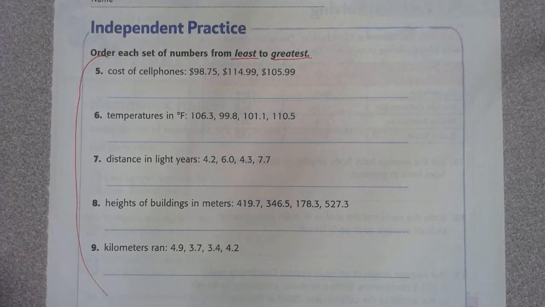All right. So the cost of cell phones. I wish that was the cost of a cell phone. Mine's $25. I think my cell phone I'm paying like $25 a month for like 2 years for this iPhone XR.